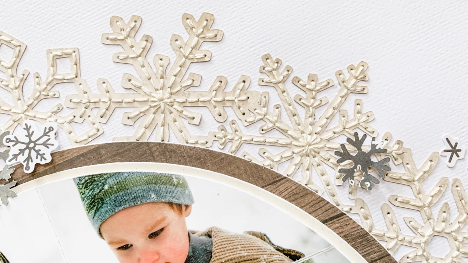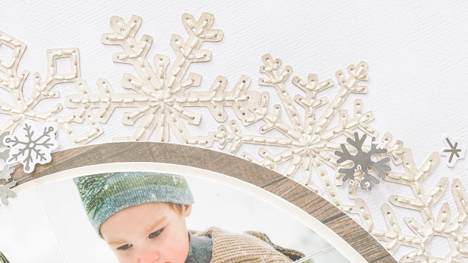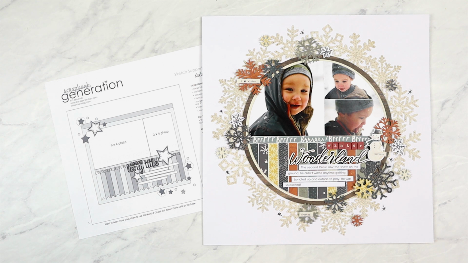And I'm not gonna lie, this took a really long time. Because the snowflakes are so detailed and somewhat small, I had to use shorter stitches, which really increased the time it takes to complete it all.